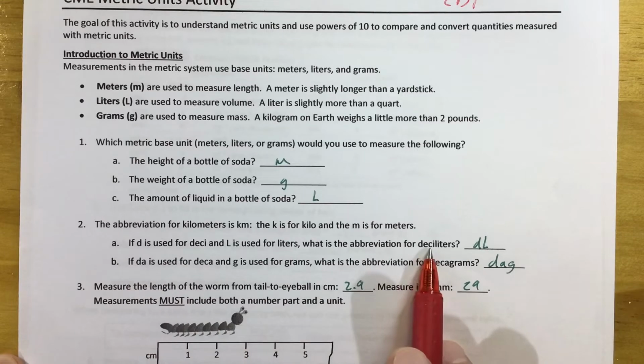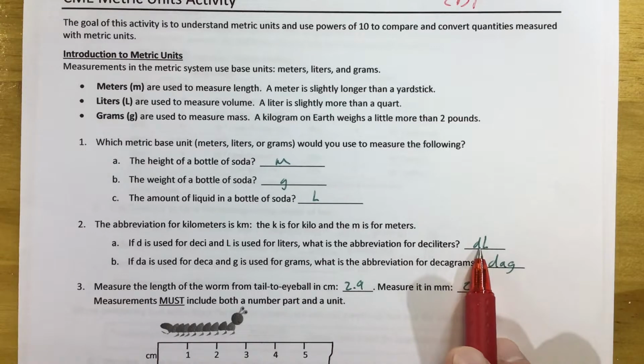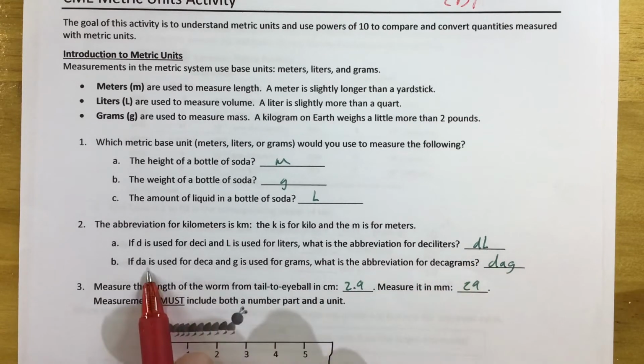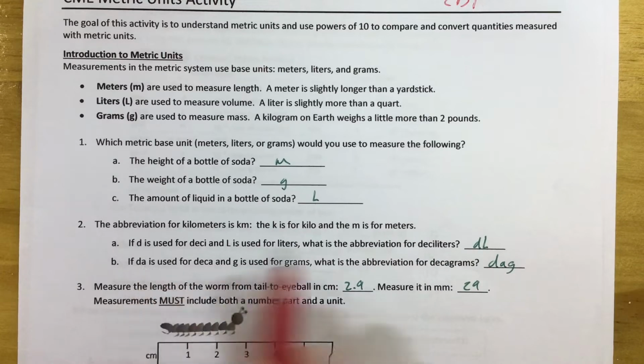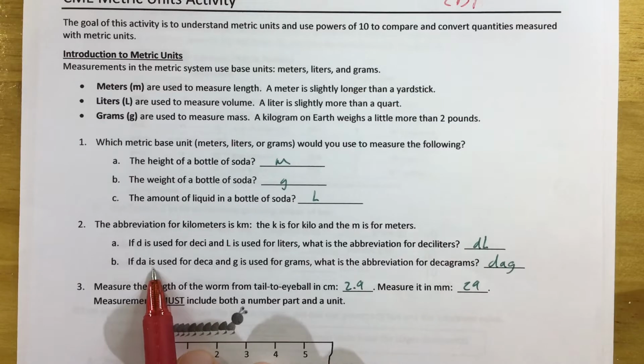All right, here's an example, deciliters. Deciliters are a tenth of a liter. So if you want to talk about something that's a tenth of a liter, you can call it a deciliter, and it's abbreviated as DL. And then you would just read that as deciliters. We also have what is called deca, so where a deciliter is a tenth of something, a deca is going to be 10 of those things. So these are bigger sized items.